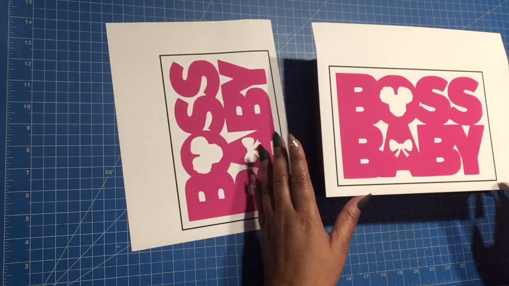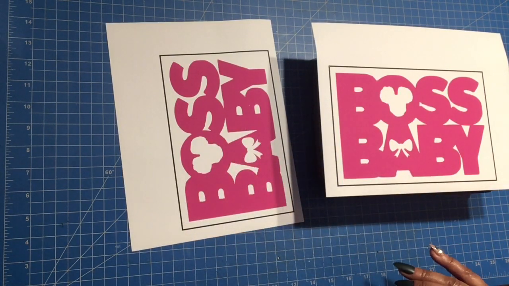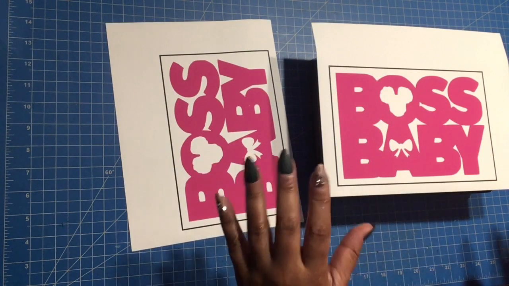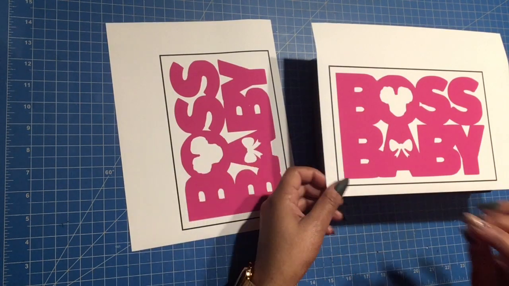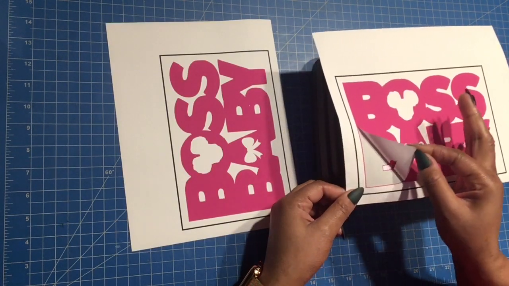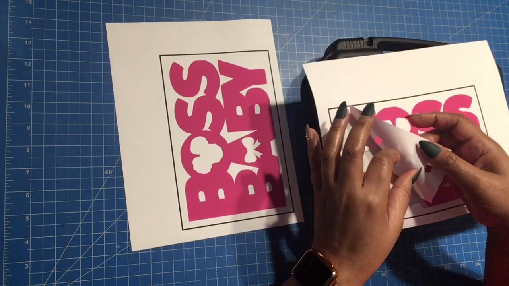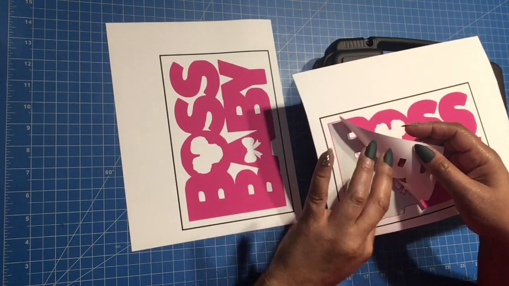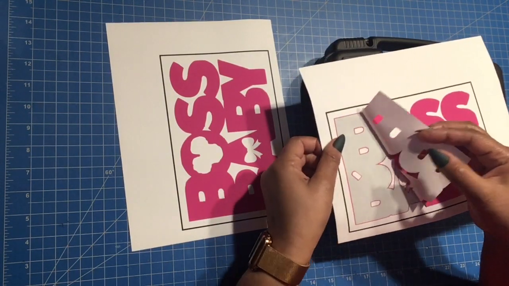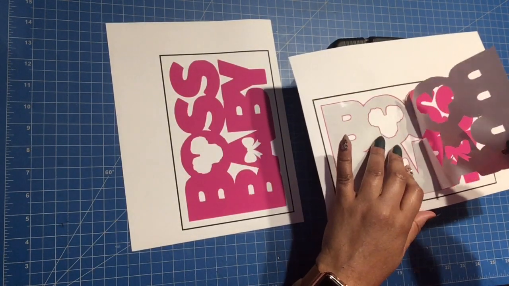So what I decided to do on any work that I have with sticker paper, I'll just do vinyl. So when you do vinyl, it'll cut, see, superficial. So what I'm going to do is just release it from here. Slowly, so you won't rip it because it's thin.